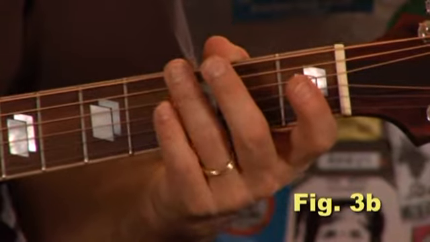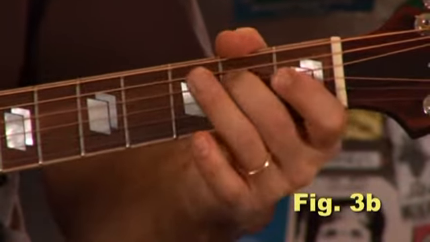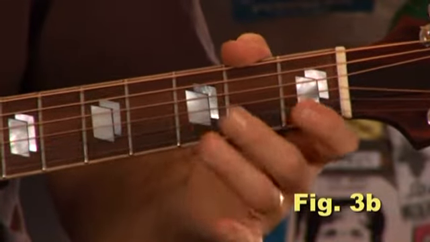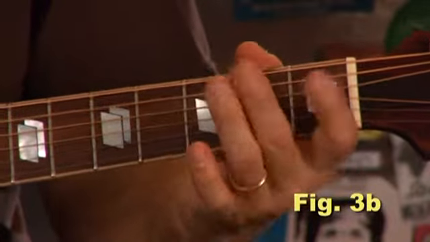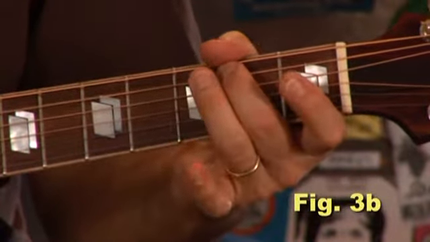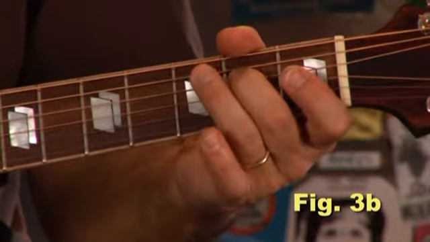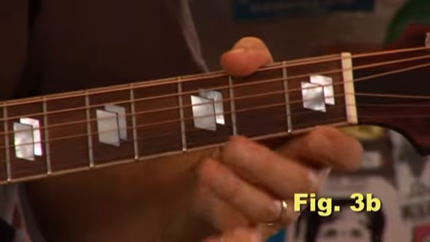So this is G major pentatonic, and I'm using open strings. We got the root, 2nd, 3rd, 5th, 6th. Root, 2nd, 3rd, 5th, 6th.